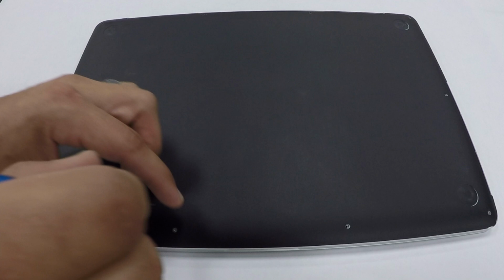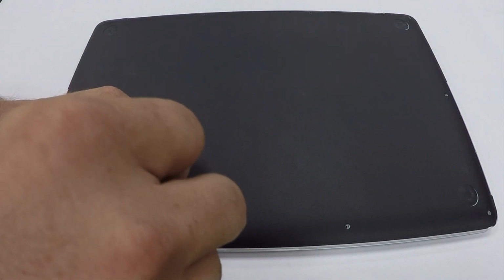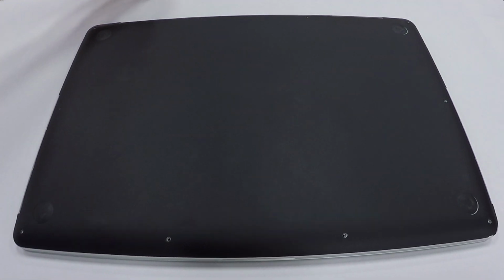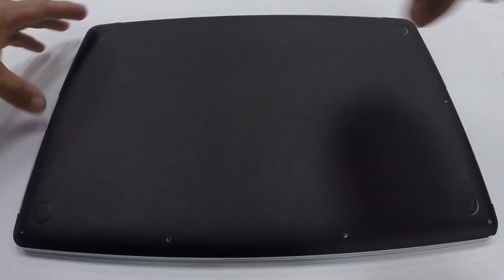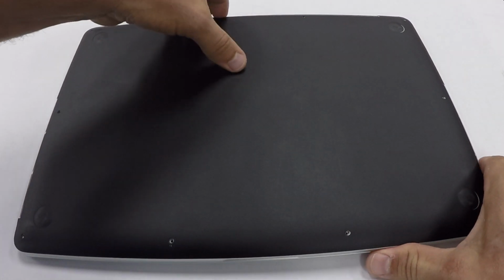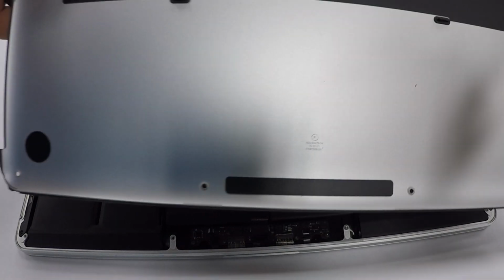So when you pull up, you kind of want to work your hands around the panel so you can loosen up the clips. Don't tug too hard from just the middle. It'll cause them to break. So I'm going to take my hands and kind of work around the edge until I feel the clips loosen up, and then I'm going to open up the MacBook Pro.